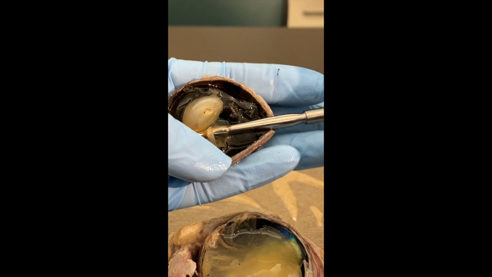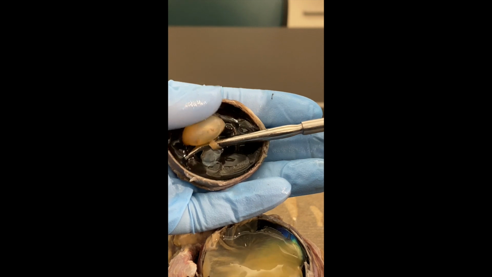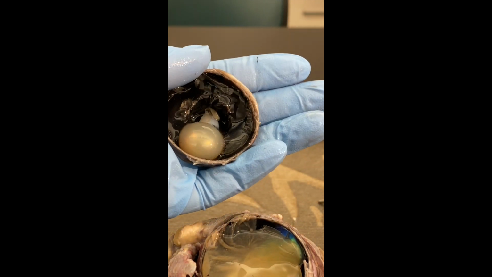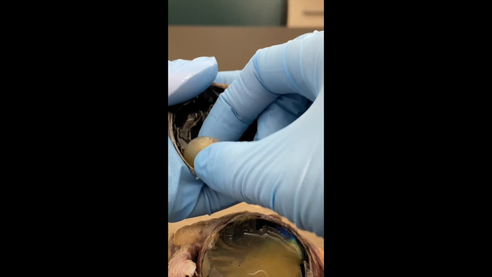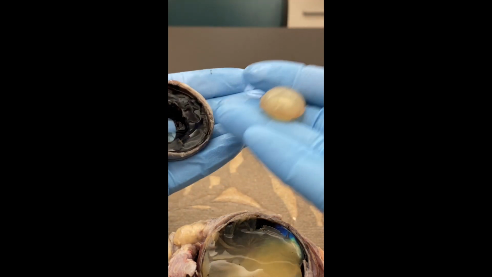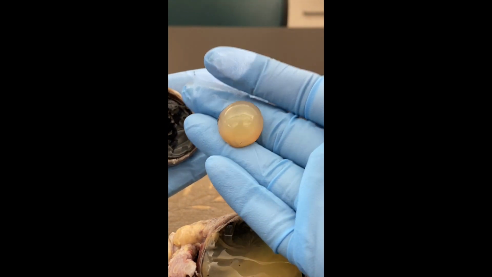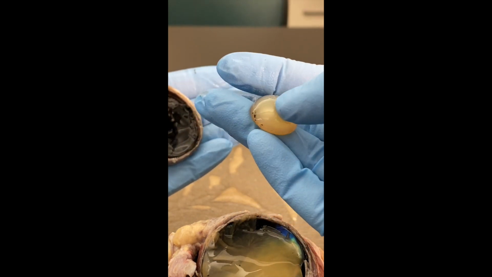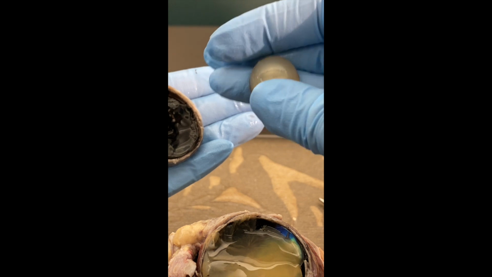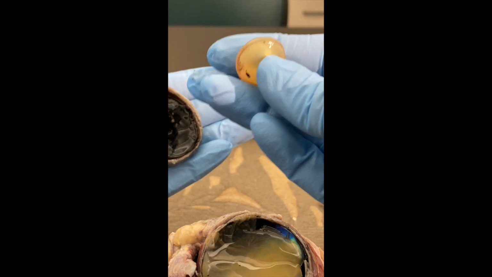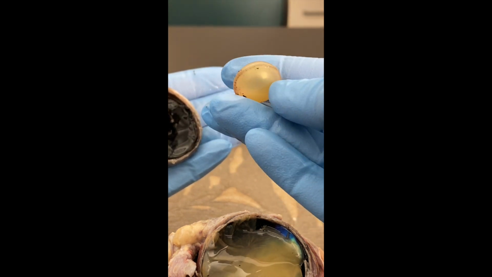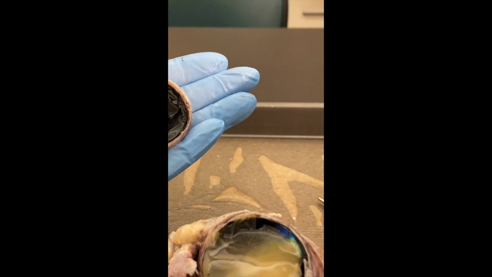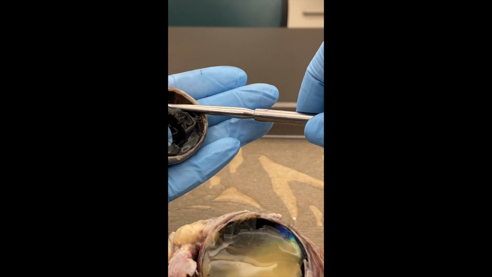So you can see you've got the lens here, which I just popped out. That's the lens. It's not filled with fluid. It's actually a solid piece of collagen fibers. So we'll put that off to the side. I'm going to clean this up a little bit more.